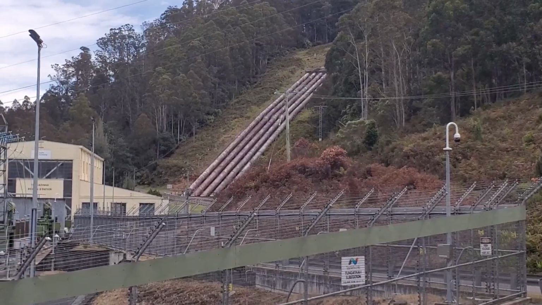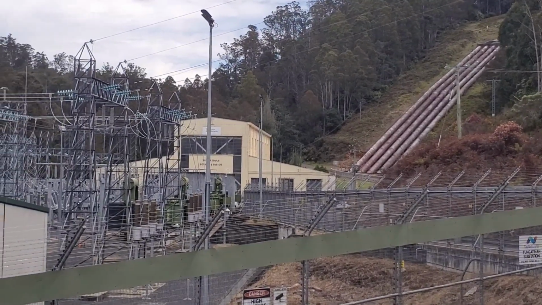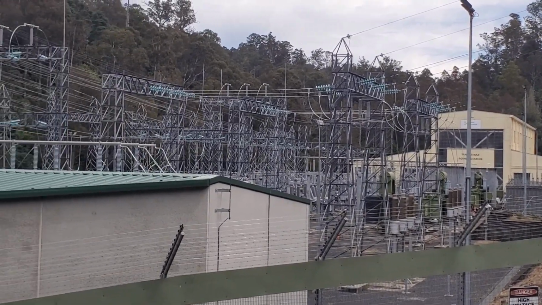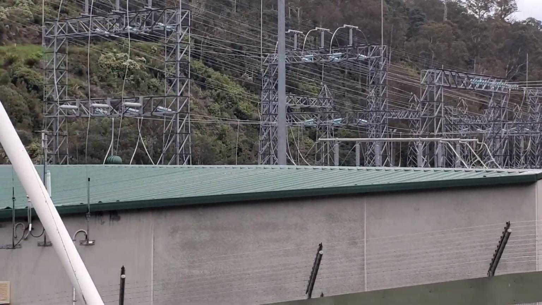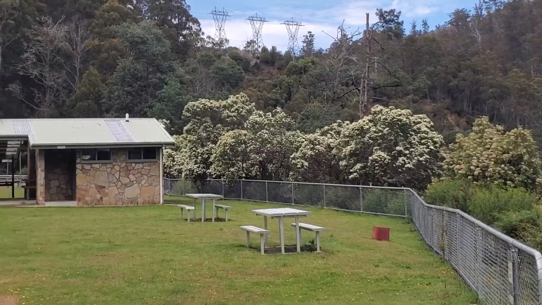Tungatinah Power Station, a fundamental cornerstone of the hydroelectrification of the 50s and 60s, which made Tasmania very efficient in energy sourcing and attracted a lot of industry to Tasmania. Nice little resting place here.